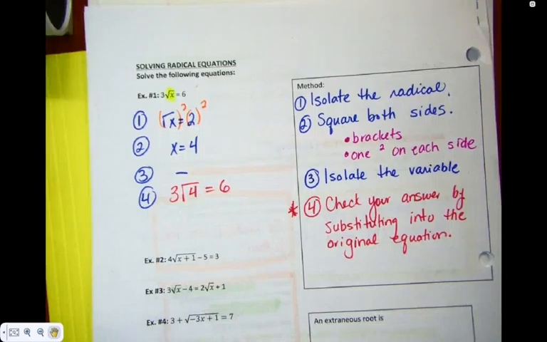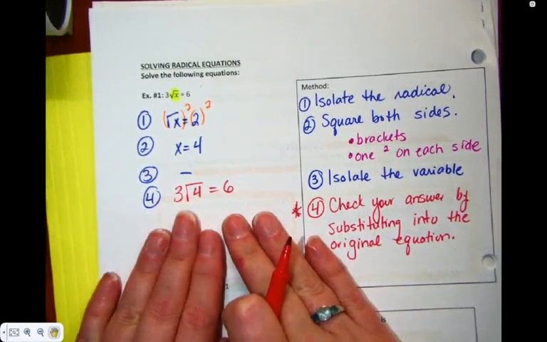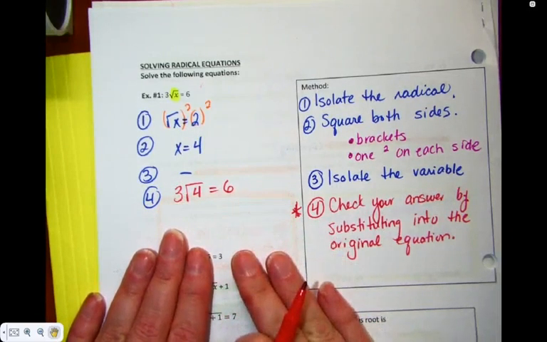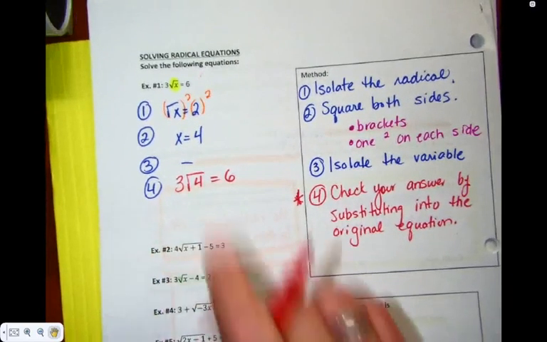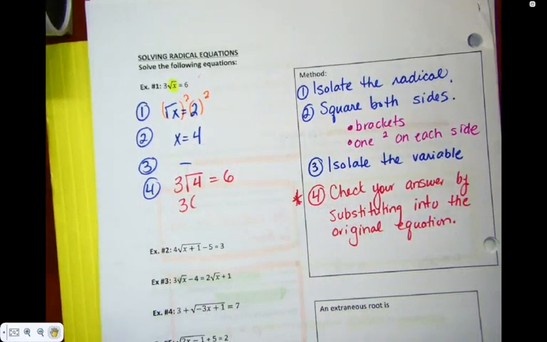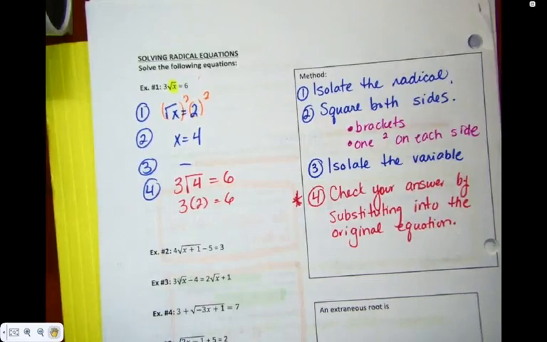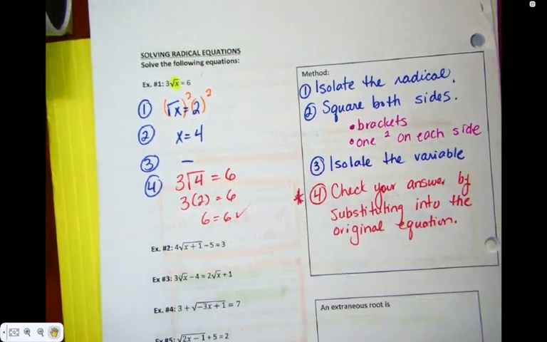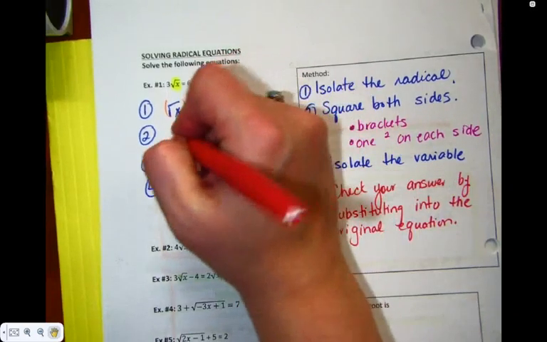And what it means to check is you can't start moving stuff from side to side. You can't start dividing by things. What it means is you evaluate the left, you evaluate the right, and you're trying to see are the 2 sides exactly the same. You can't start flipping stuff from side to side. I'm going to do the square root first, so I'm going to leave the 3 and just evaluate. What is the square root of 4? 2. And then the multiplication, what's 3 times 2? So 6 equals 6. What does that tell me about x equals 4? It is the correct answer.